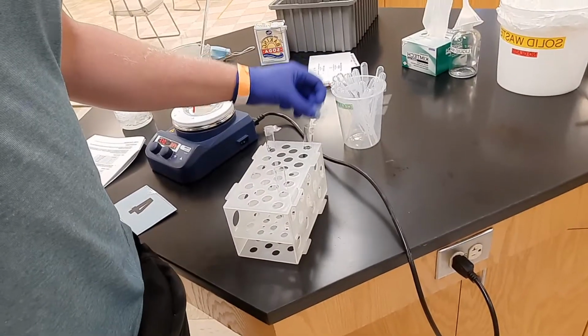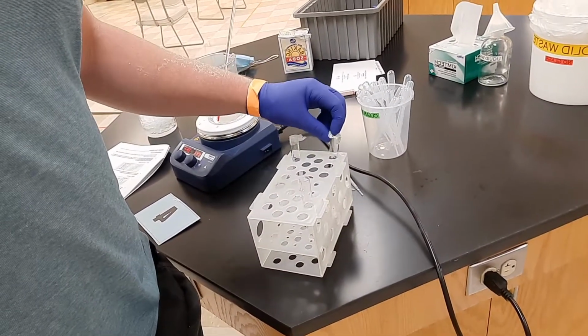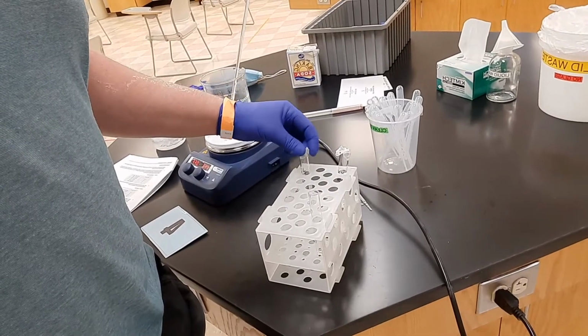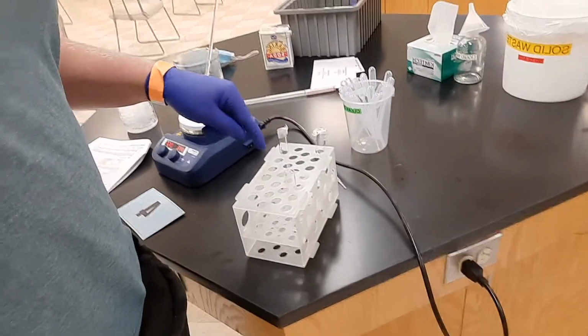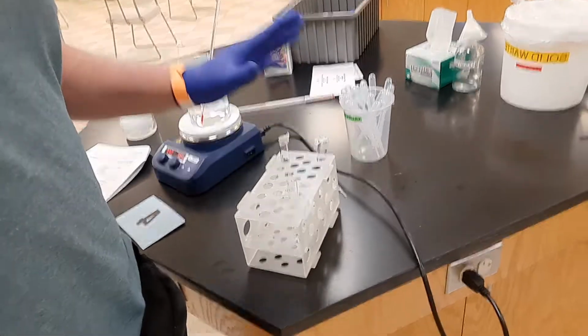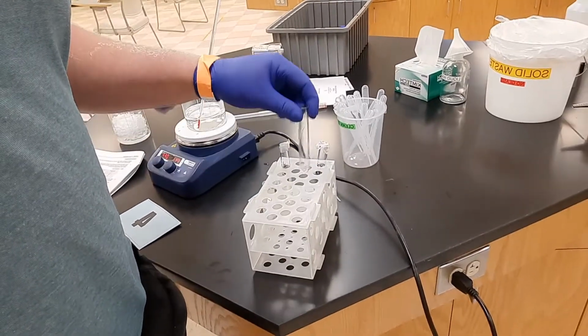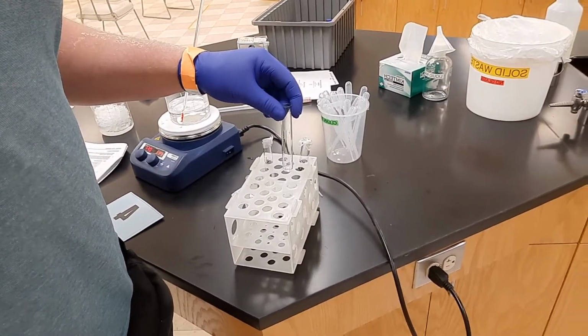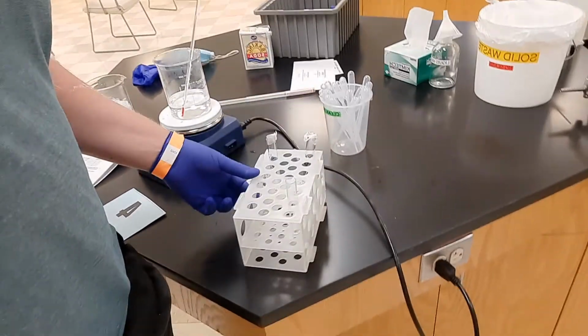These are trash since I used them right here. Again, I'm only doing 1 of each, so it's easy for me to keep organized. You're going to have 3, 3, 5. So organization right here.